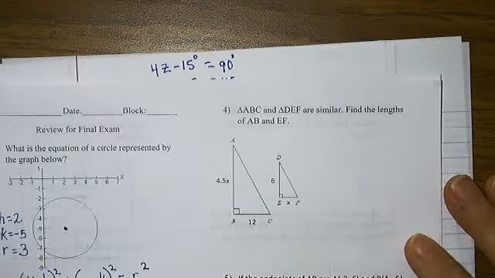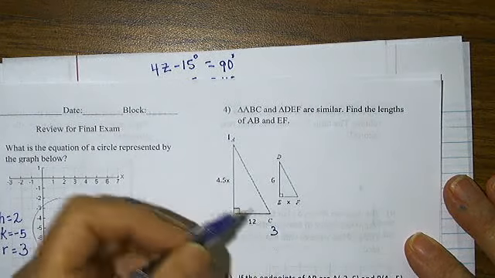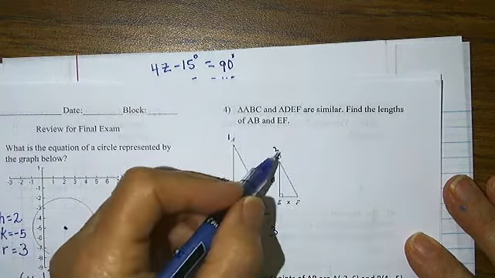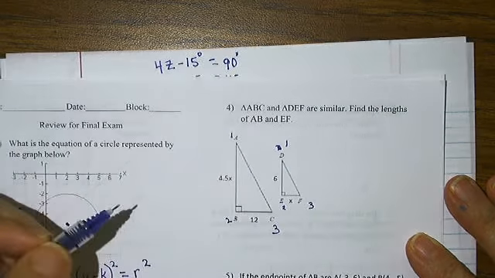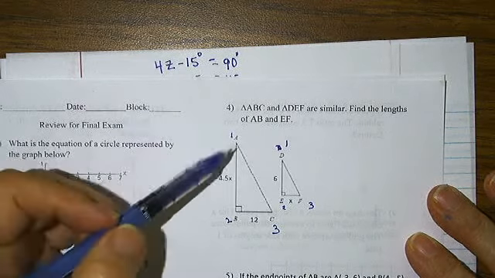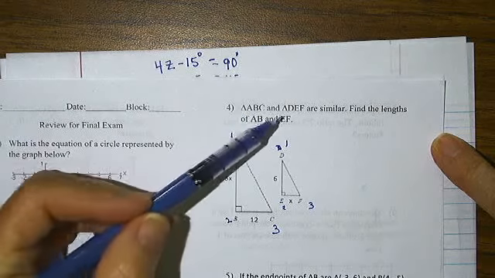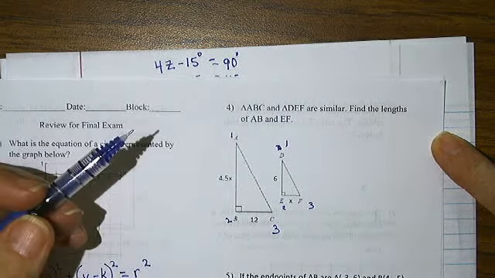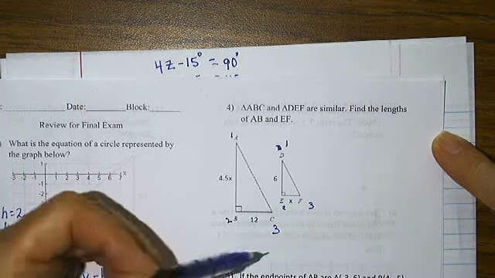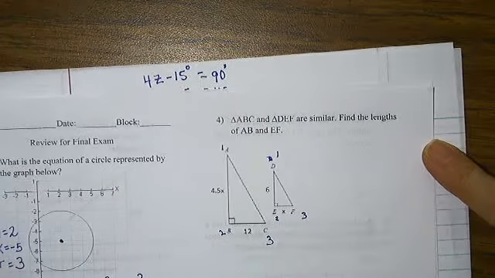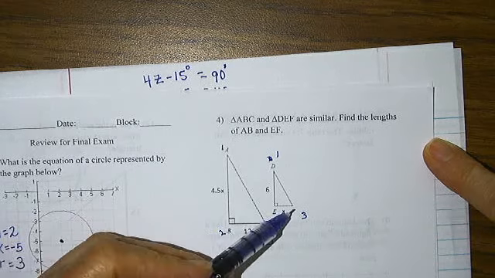Problem 4. Triangles ABC and DEF are similar. You will notice the reminder from first semester that the way the triangle's named tells you what parts are congruent, and that's why I am always careful to number the congruent parts of my polygons. Find the lengths of AB and EF.